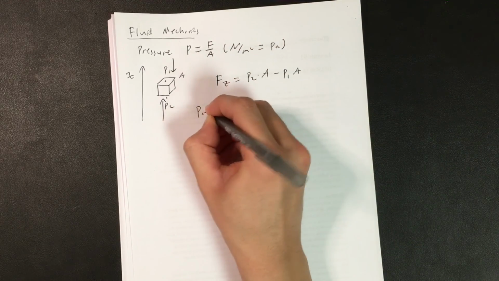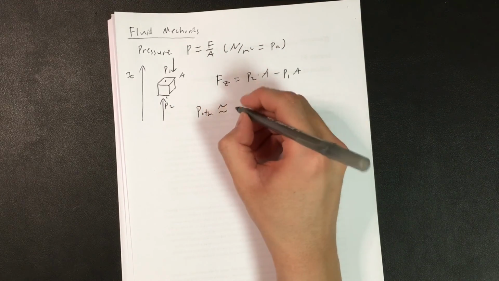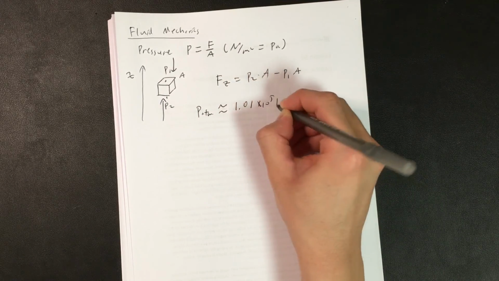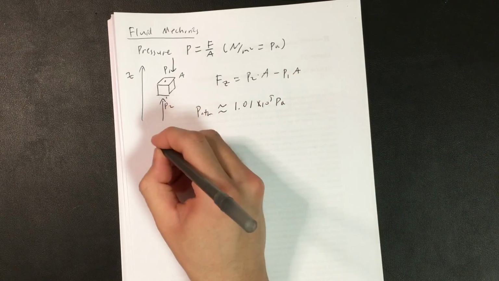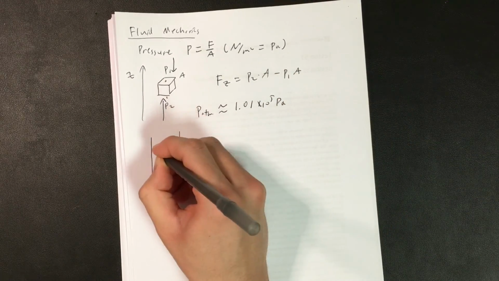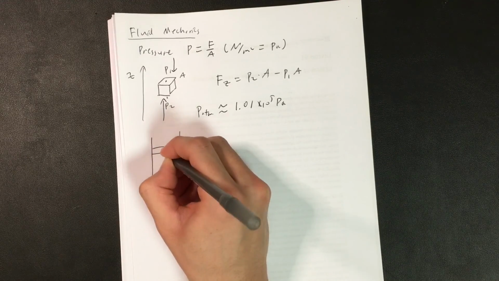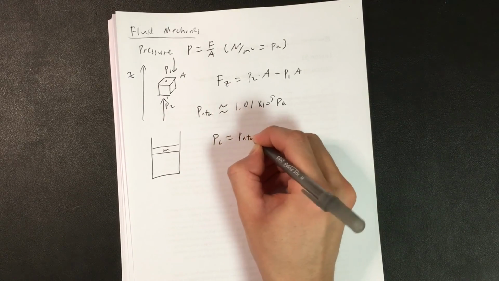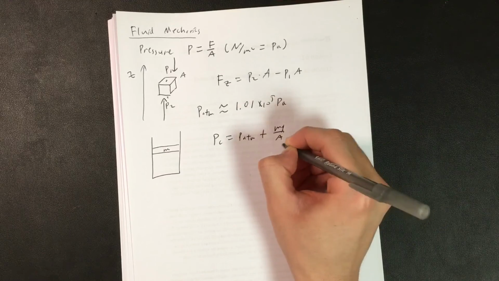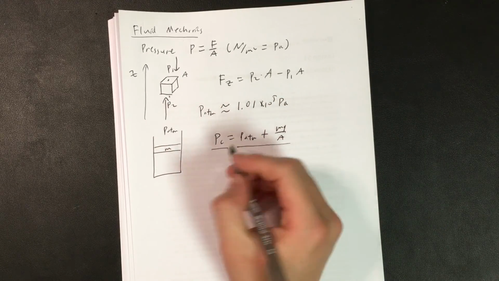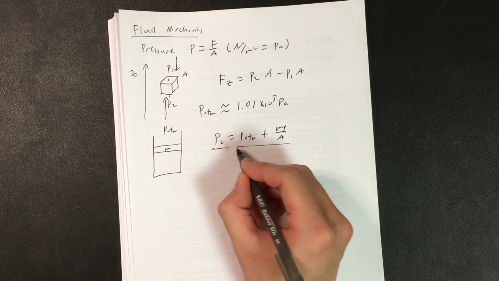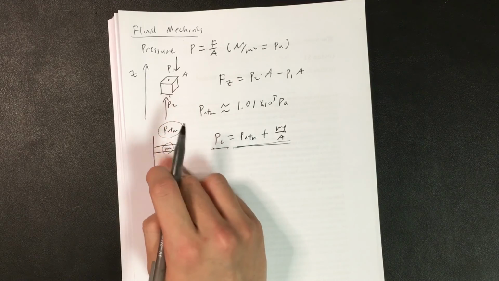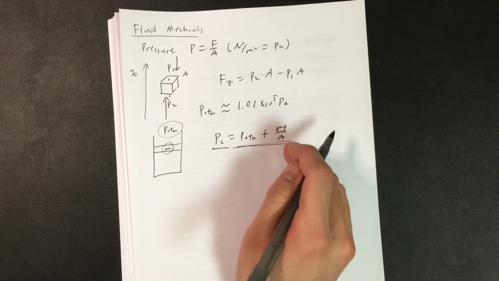There is also pressure from the atmosphere, in which P atmosphere has a numerical value of approximately 1.01 times 10 to the 5th Pascal. So for instance, if there is a gas cylinder which is covered by a piston of mass m, then the pressure inside the cylinder equals P atmosphere plus mg divided by A, where A is the surface area of this piston. The reason that the pressure inside the cylinder has this form is because both the atmospheric pressure and the weight of this piston are pressing downward. Therefore, these two pressures will add up.